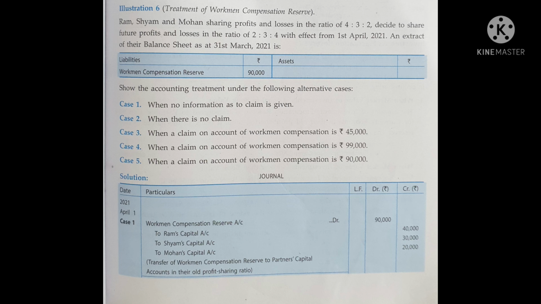So the entry here will be workmen's compensation reserve account debited with 90,000, to workmen's compensation claim account with 45,000, to Ram's capital account, to Shyam's capital account and to Mohan's capital account. That is, the remaining 45,000 will be distributed among these three partners in their old profit sharing ratio. You can check the answer on page number 4.12 of your book.